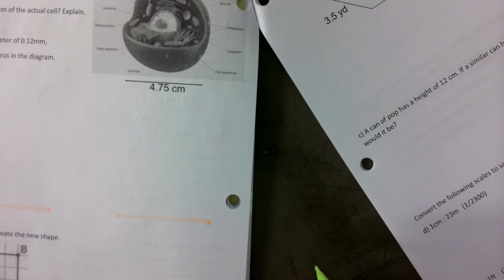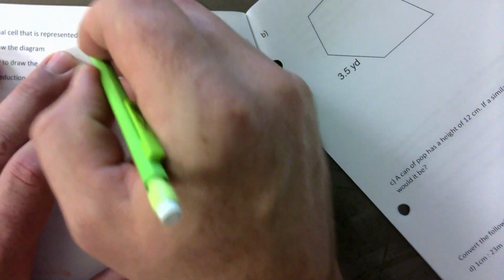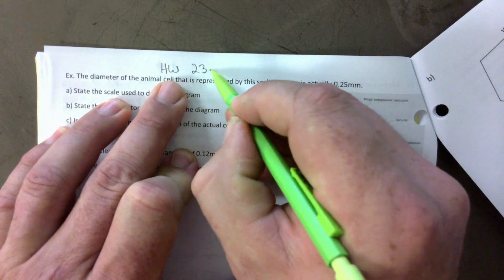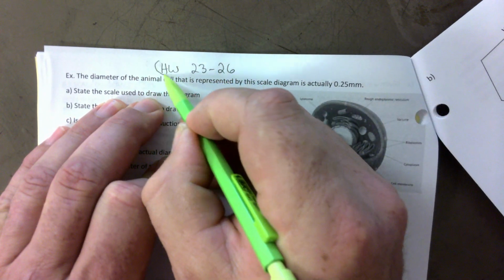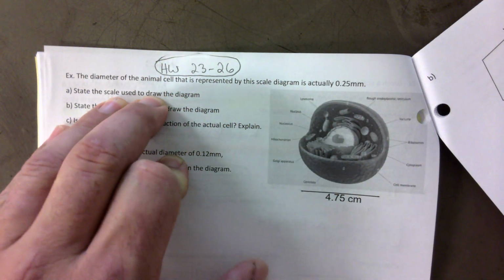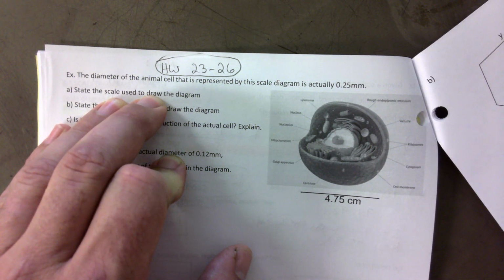All right. I'm going to ask you to do the following. 23 to 26 is what I'm going to post. So I'm going to go over to page 23. I would say 23 to 24 is the bare minimum.